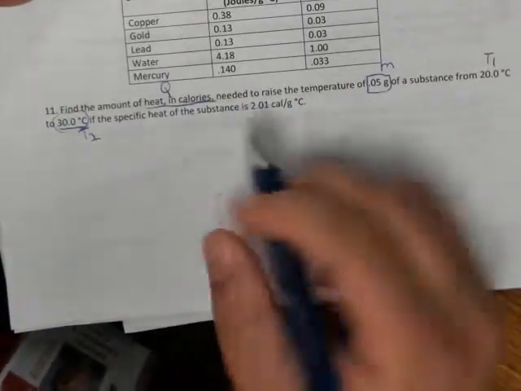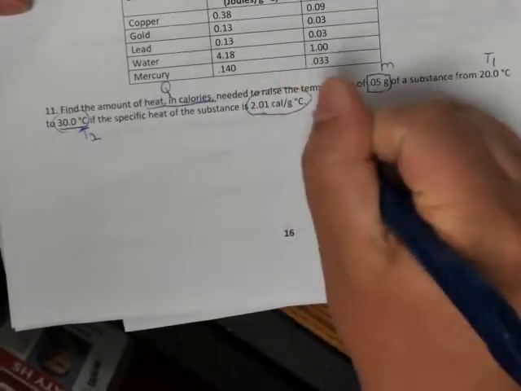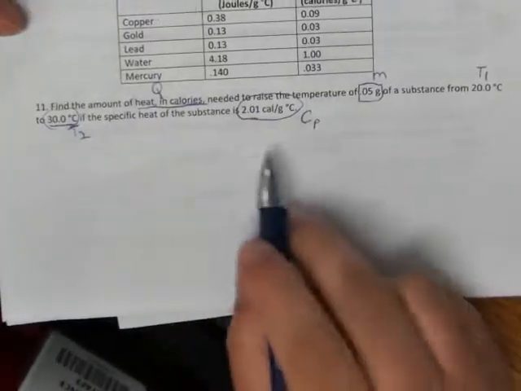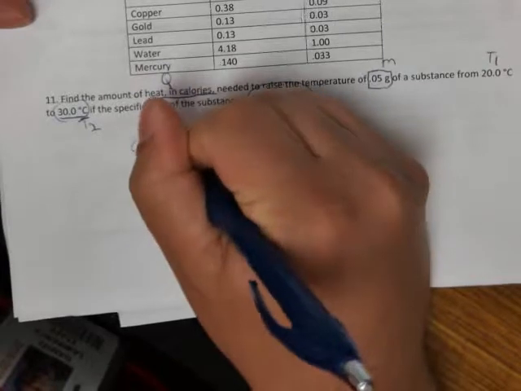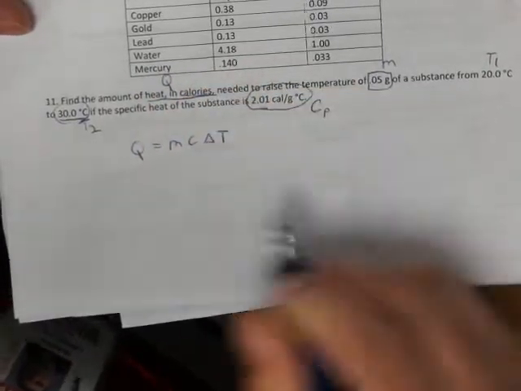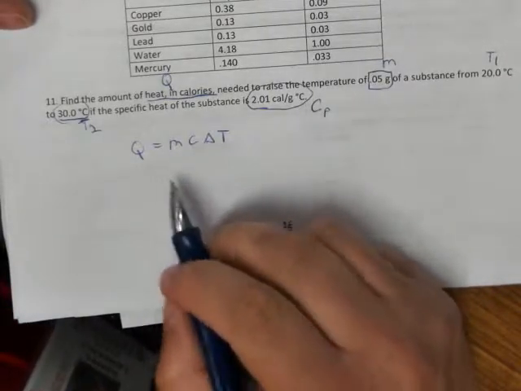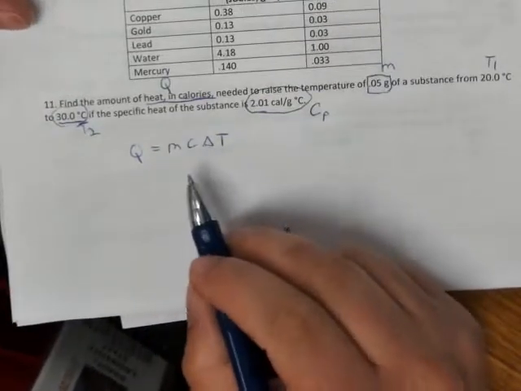And we know the specific heat of the substance is 2.01 calories per gram degree Celsius, so that's the letter C, specific heat. So I know my formula I need is Q equals MC delta T. Some people call this MCAT because the triangle kind of looks like an A. If you want to remember it that way, you can. But you'll be given the formula on the test anyway.